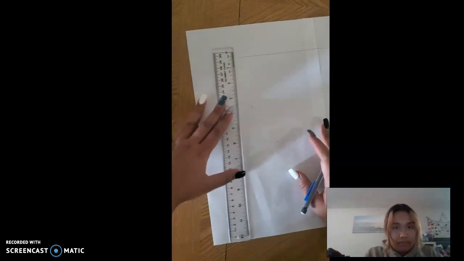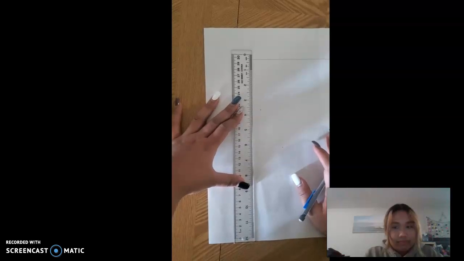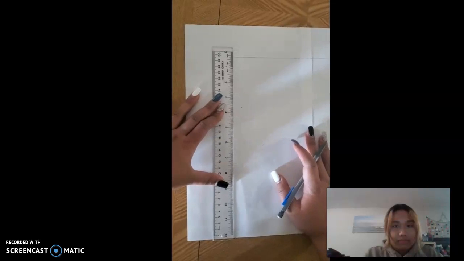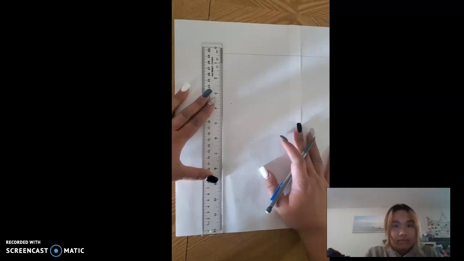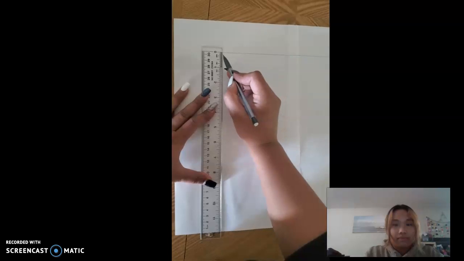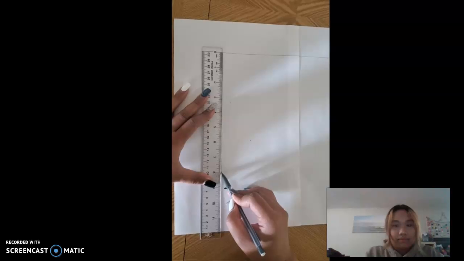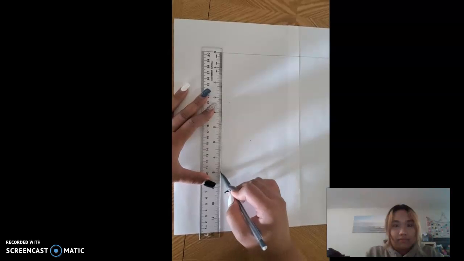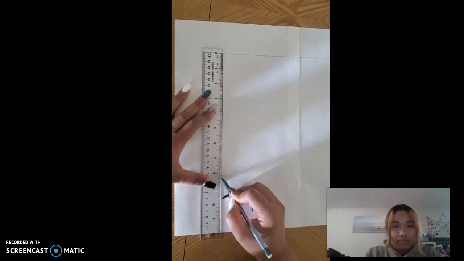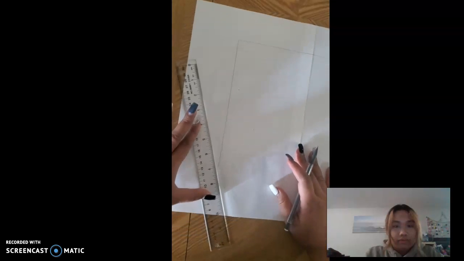Next is our 8 feet 9 inches, which we got for the final answer is 8 3/4. So let's start from the 0 all the way to 8 inches. Now we have to count 3 times to get 3/4. So this is our 1, 2, 3. Now we got our 8 and 3/4.